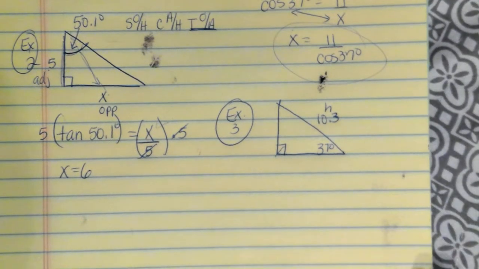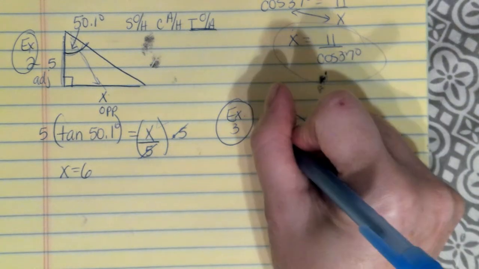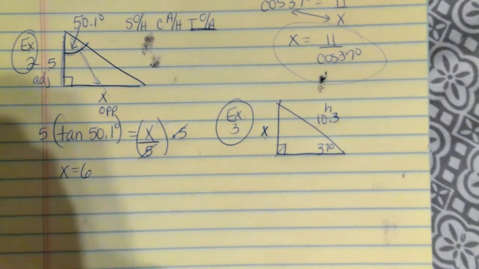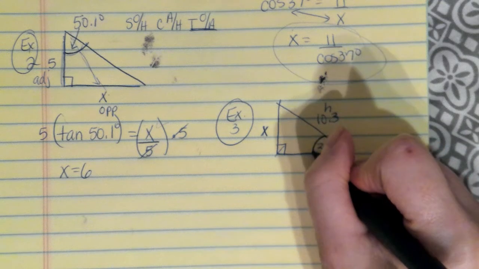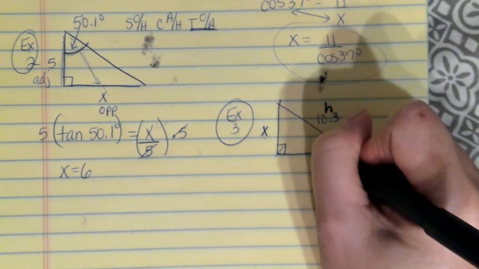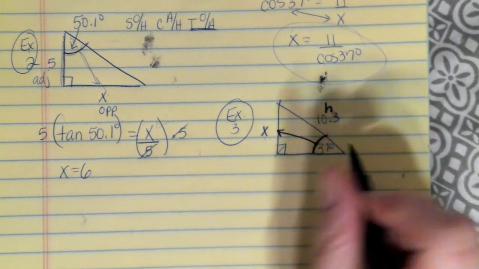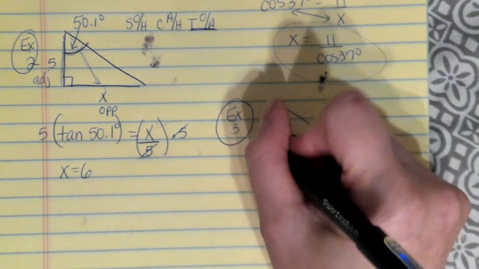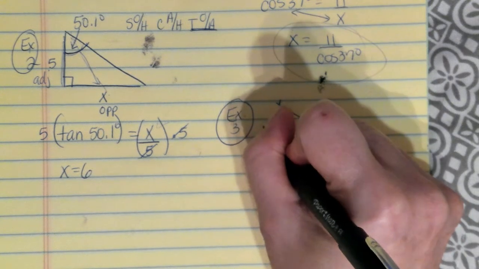Alrighty. And an x right here. So it wants to know this side. Okay, so for our angles down here, let's label what we've got. Of course, we already labeled that the hypotenuse. This x is going directly diagonal from the angle. If it's going diagonal, that is the opposite.